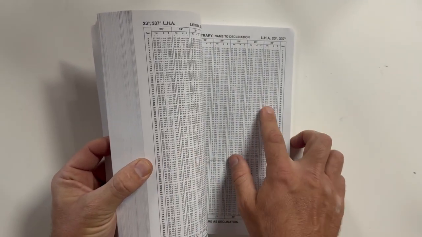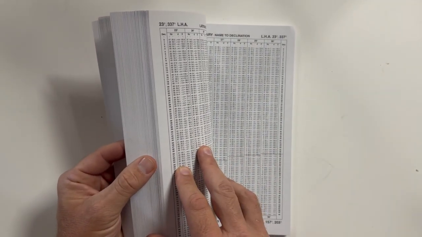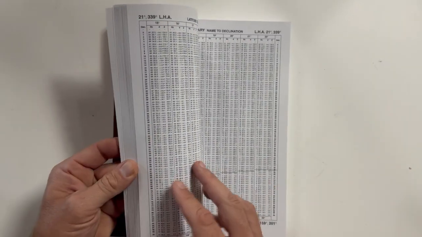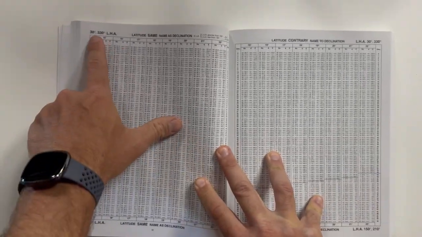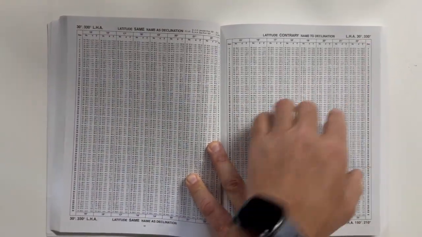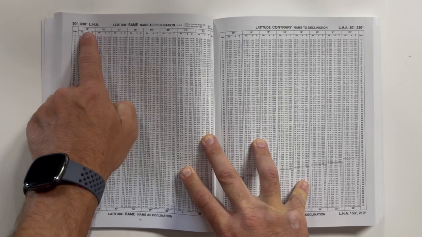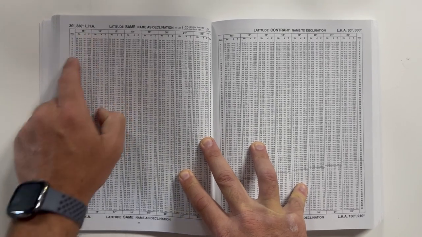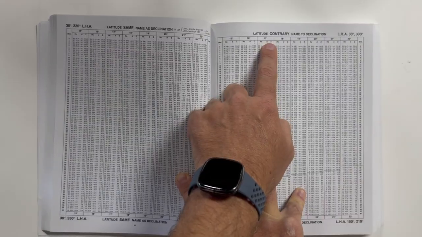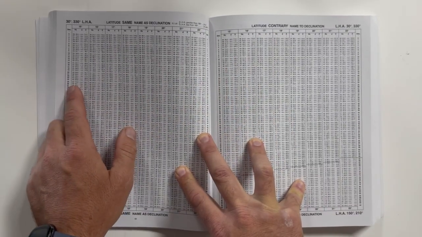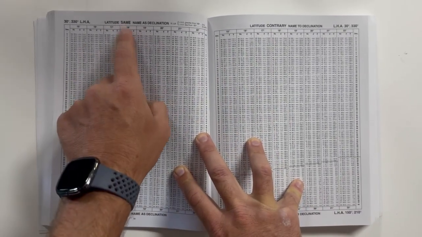So our LHA was 30 and our latitude was 15. So we'll be in the front of the book, and we'll look for an LHA of 30, which we've got here. Our latitude is 15 degrees north, so we've got that column, and our declination is 10. The last thing to decide is, are we on the same or the contrary pages? Since the latitude and the declination are the same hemisphere, we're going to be on the same page over here.